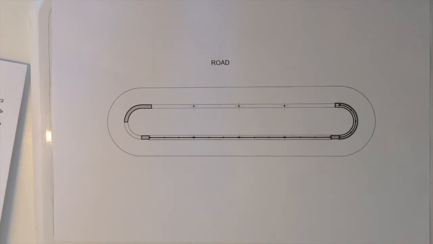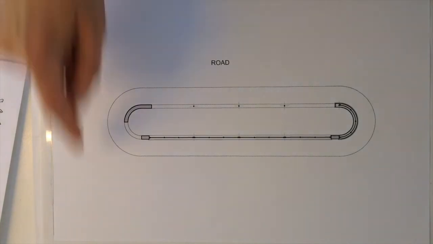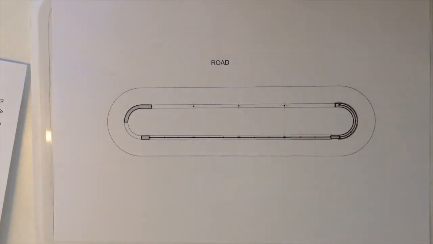It's actually 1:50 scale is very handy, because as you can see, it fits on an A4 page. So you can do this on your home printer, or if you're drawing your shelter by hand, it's also possible to do that on an A4 page.